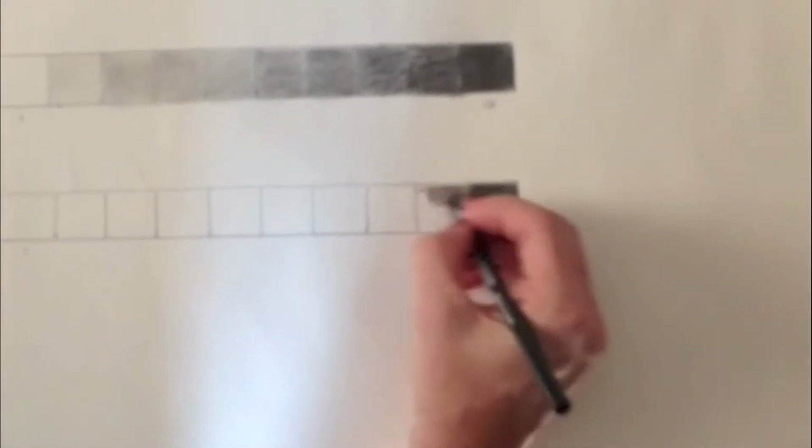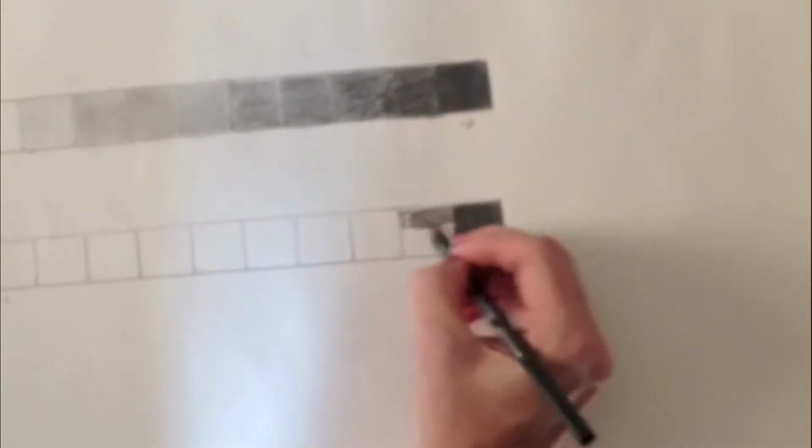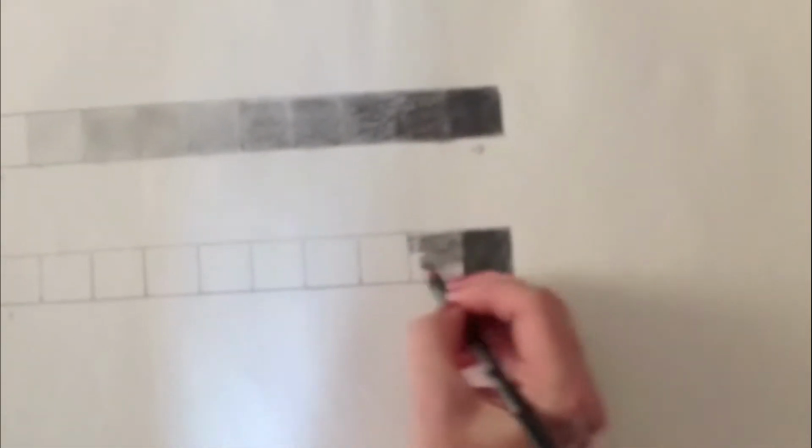I'm going to fill in pretty dark, but not as black as I made that first one, and I'll come back and darken it up.